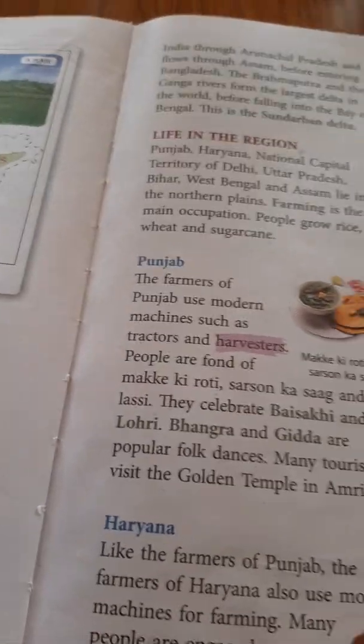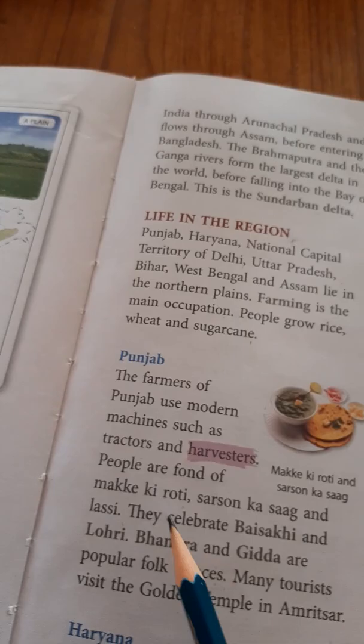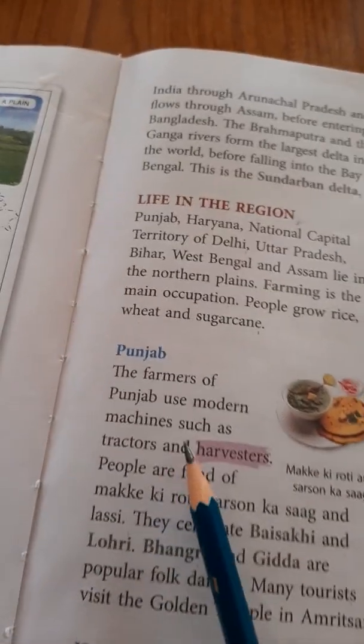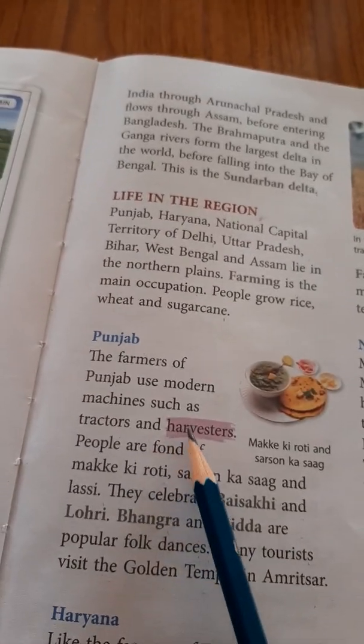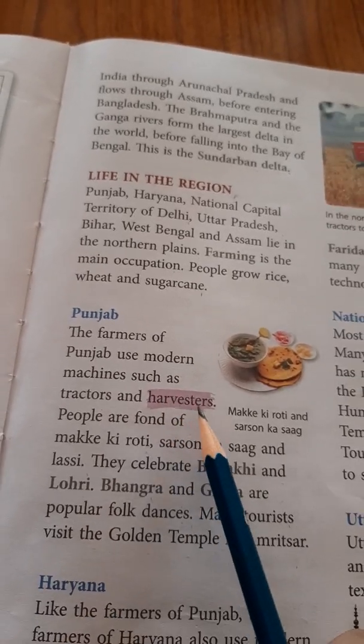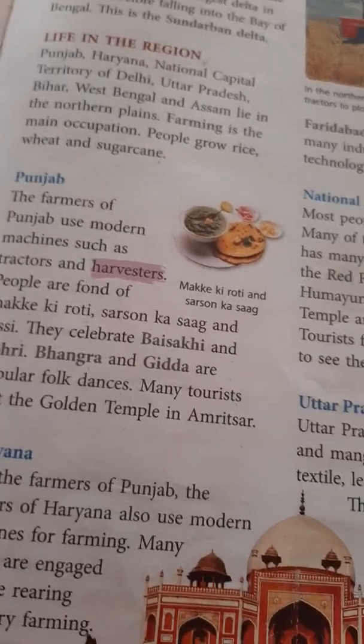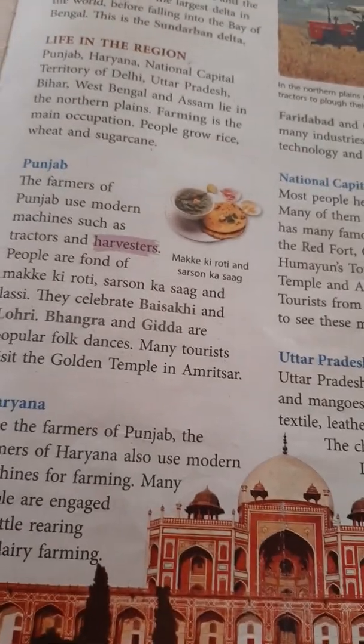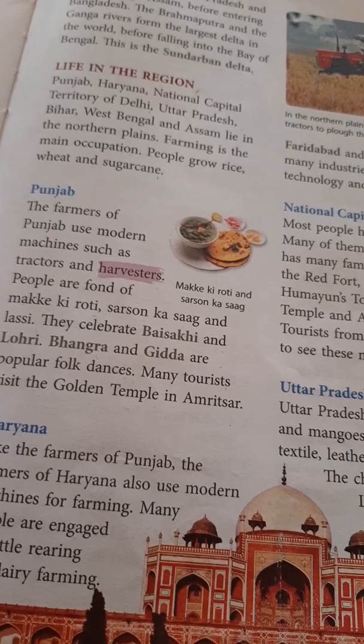Yes, now here in this Punjab, farmers will use tractors and harvesters. Harvesters are machines. They are also vehicles and machines which are used for harvesting.